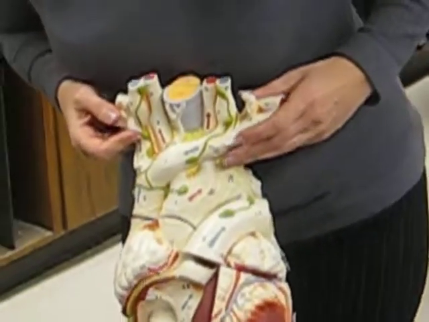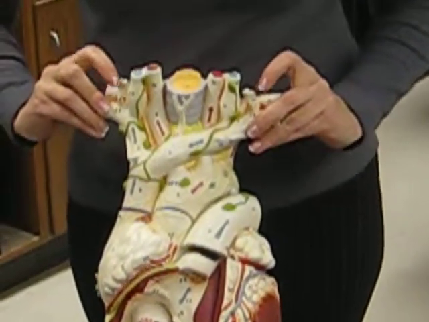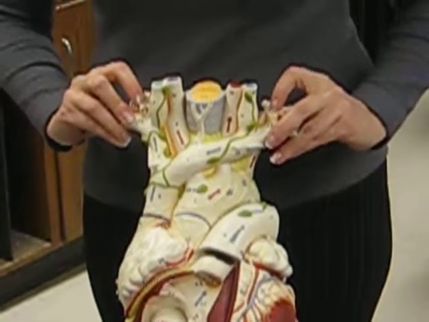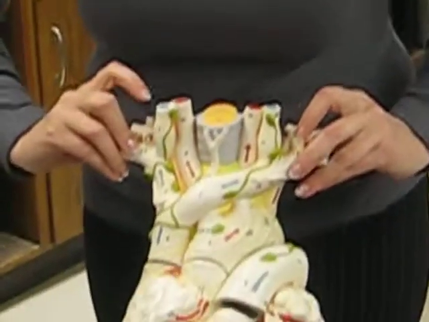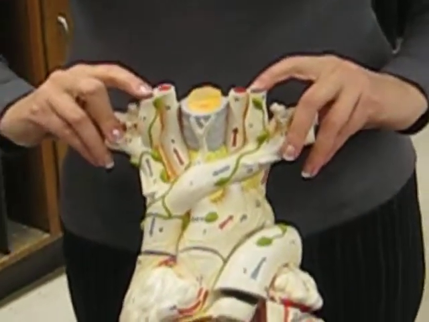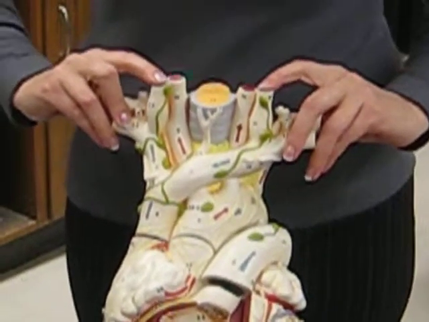The external jugular are these 2, number 15, little nub. The internal jugular, number 17, right next to the common carotid.